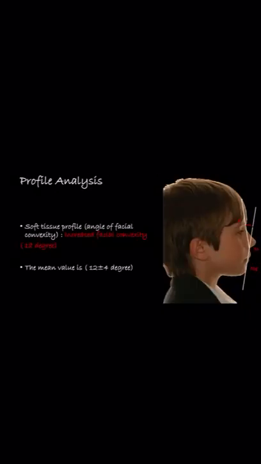Then we have a profile analysis. The soft tissue profile or angle of facial convexity is increased here. It is 18 degrees, and the mean value here is 12 plus or minus 4 degrees, so the angle here is increased.